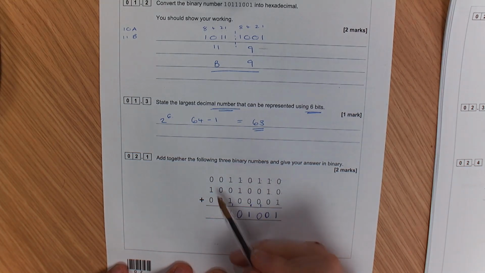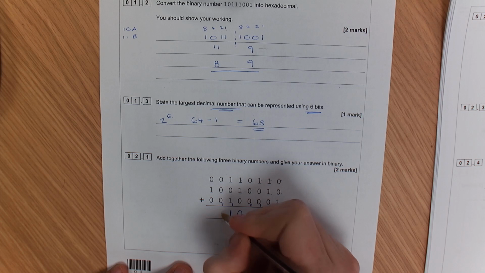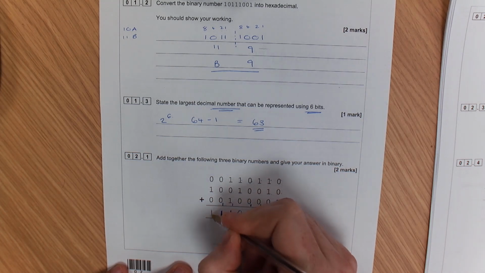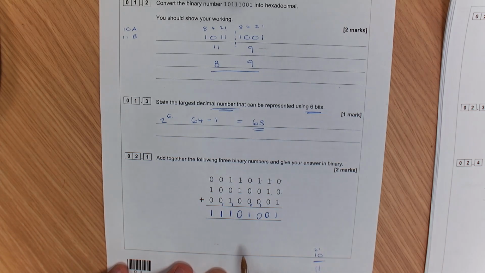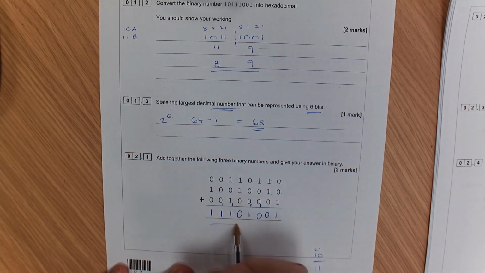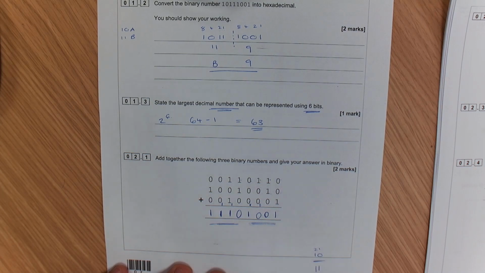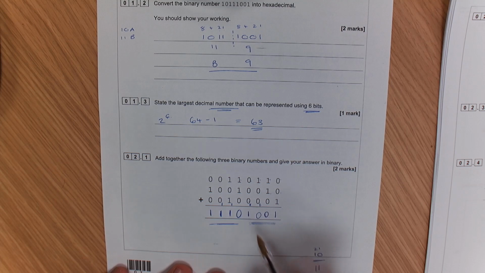Alright? So 0 plus 0 plus 0 is 1. 0 plus 1 plus 0 is 1. So for your answer for that question, you'd get 1 mark for the first bit and the second bit. Usually when they do the mark schemes, they usually split them so you can at least get some of the marks, okay?